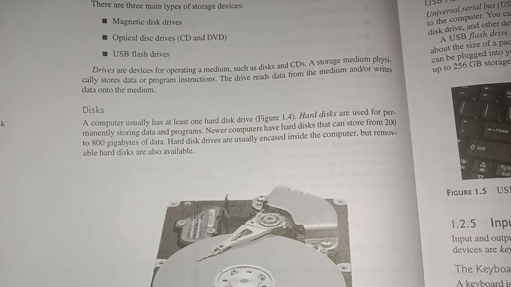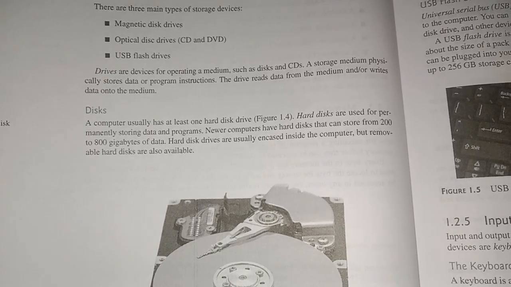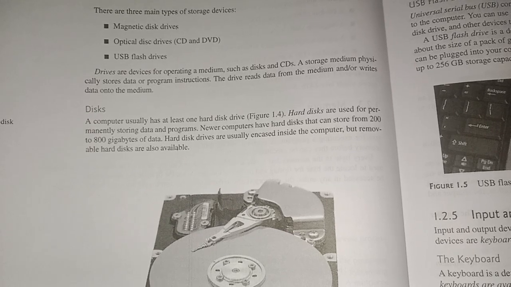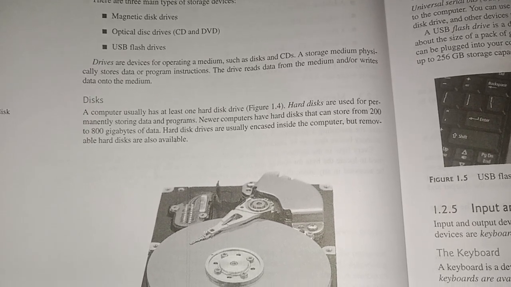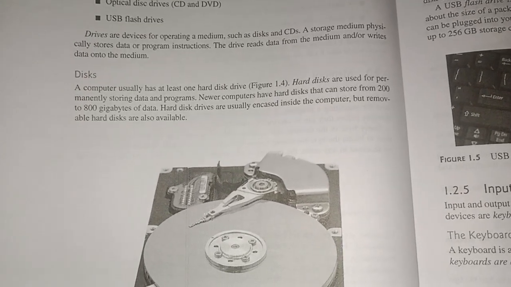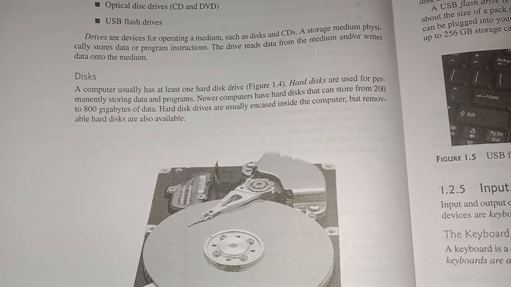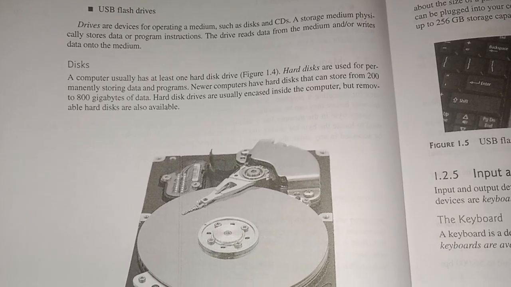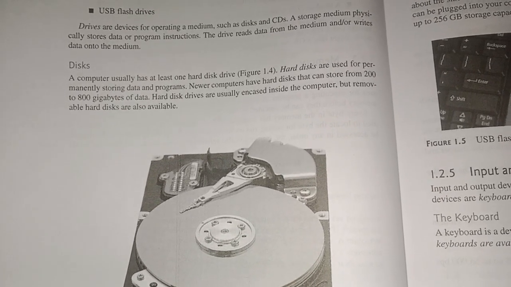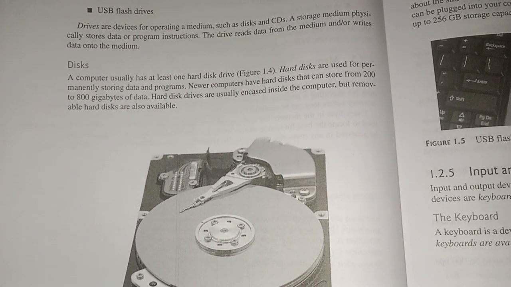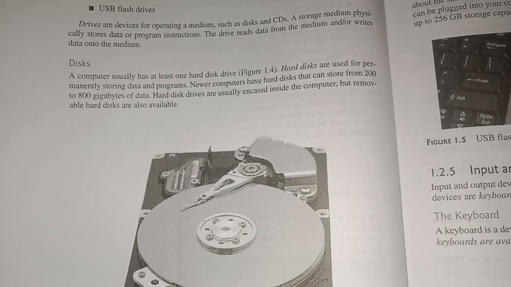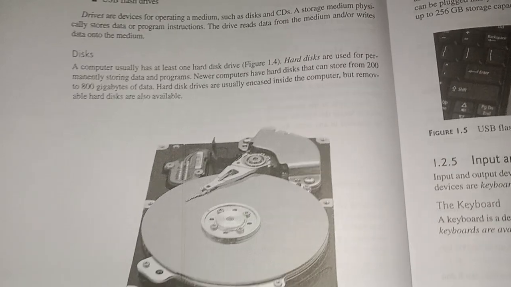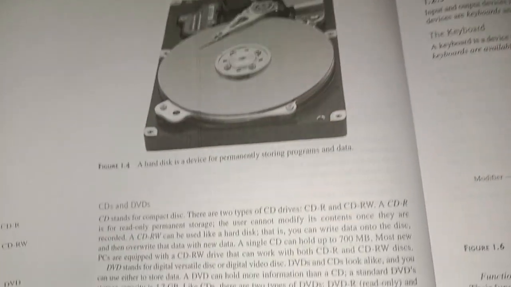Drives are devices for operating a medium such as a disk or CD. Disk: a computer usually has at least one hard disk drive. Hard disks are used for permanently storing data and programs.